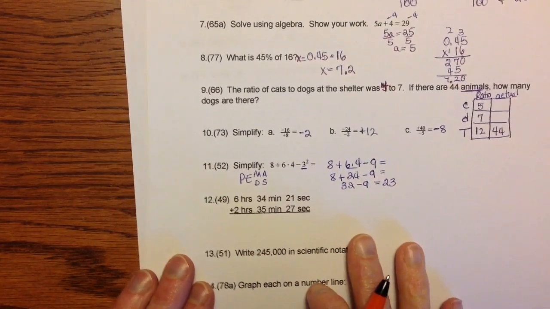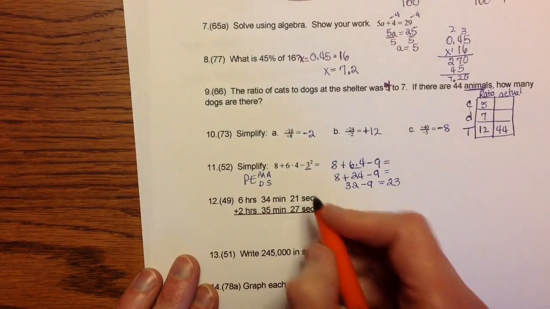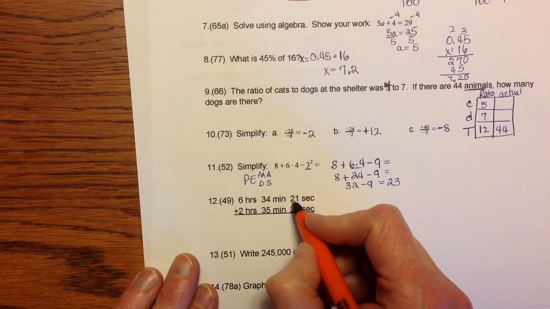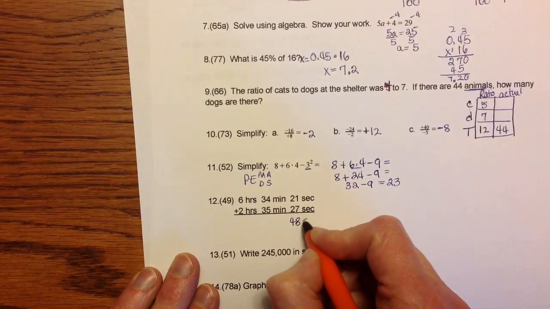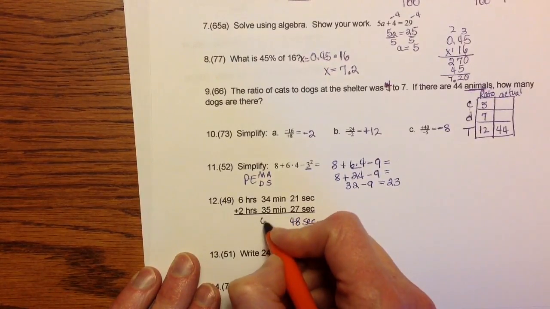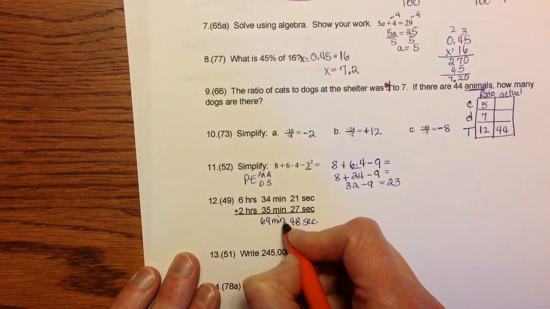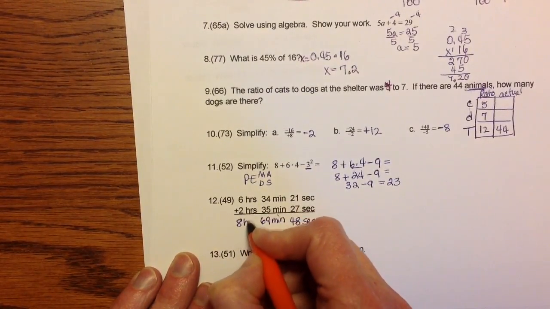Number 12, we're adding, so if you're doing addition, you want to add first and then come back and simplify it. So we've got 21 plus 27, which is 48 seconds. I won't have to change that at all. I've got 34 minutes plus 35 minutes, which is going to be 69 minutes. Now we will need to change that. And then we've got 6 plus 2, which is 8 hours.